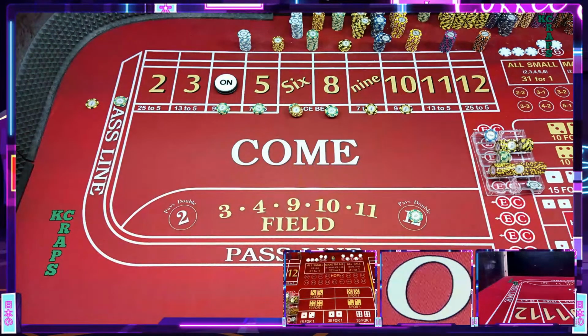And the way the 8's been hitting, I'd be kind of foolish not to push it up. 4 5 2 4. And let me rephrase that. I should not be afraid to push up the casino's money with the casino's money to put money into my rack.